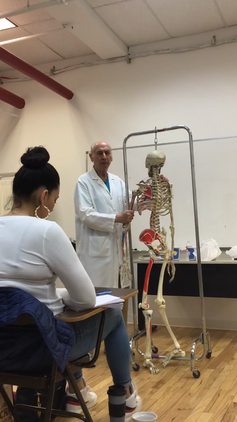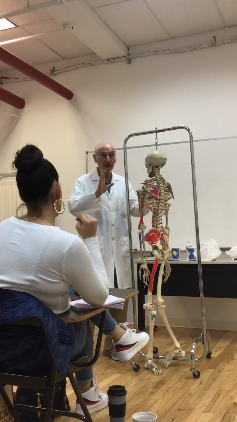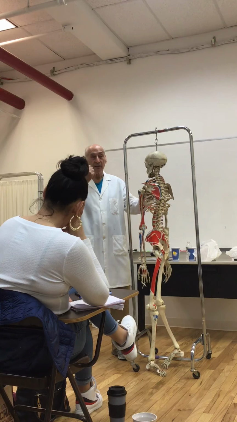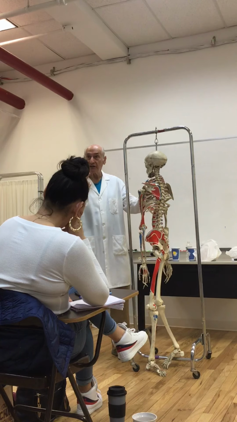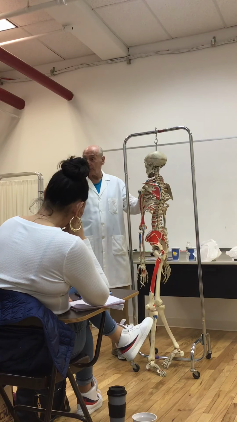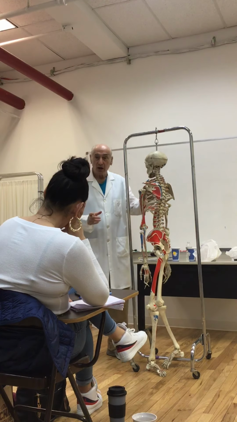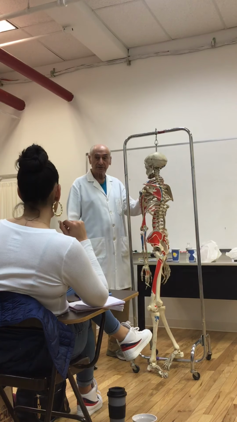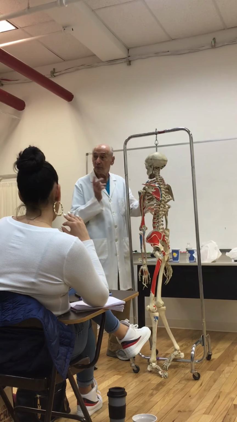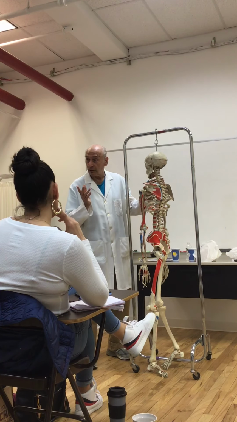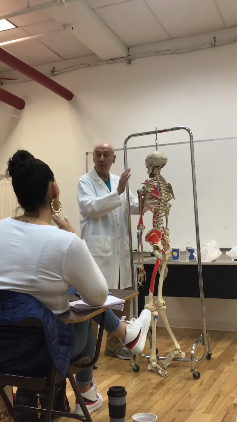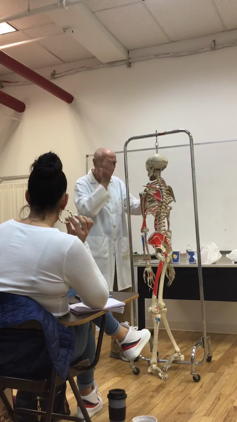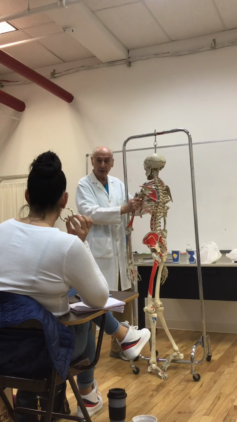What is the common origin bone for all rotator cuff muscles? A, humerus; B, clavicle; C, scapula; D, radius and ulna. Humerus? Oh, you're thinking of the insertion. The question is about the origin. All of them have the same origin bone: scapula. That's hard though, because if humerus comes first, people tend to put humerus.